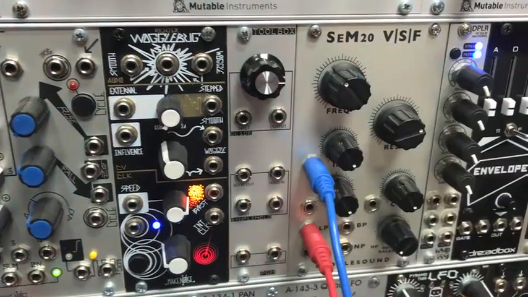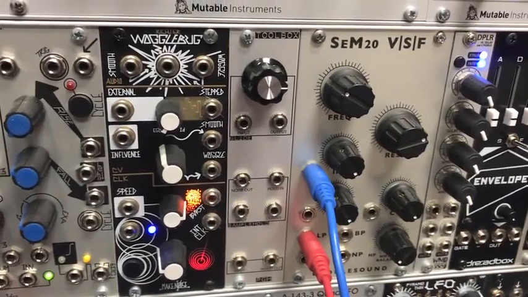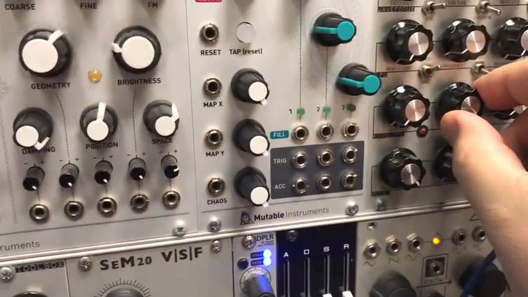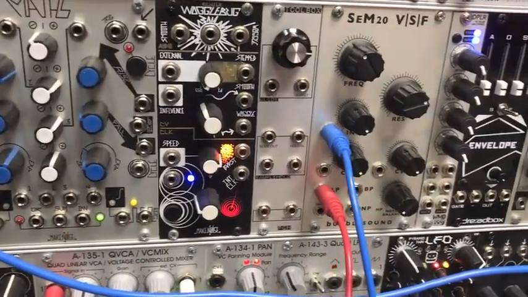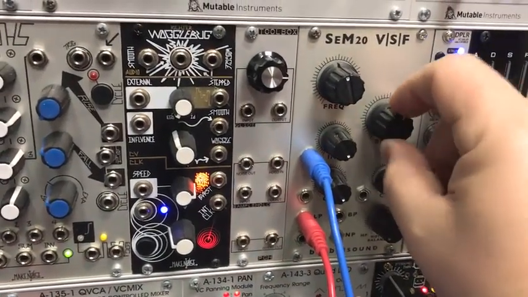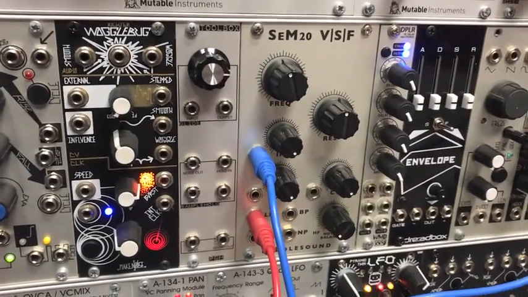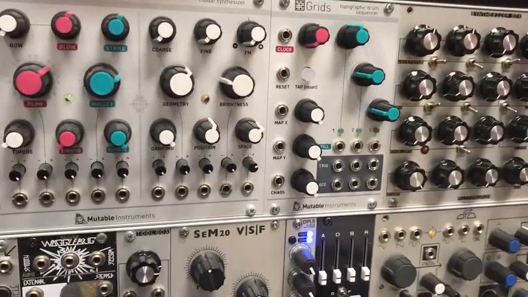Let's filter out just a little bit more. Okay, and then I'm going to take the decay down just a hair as well. That release. All right, so that's a nice sort of thuddy kick drum.